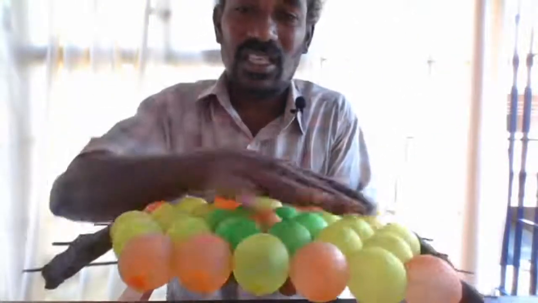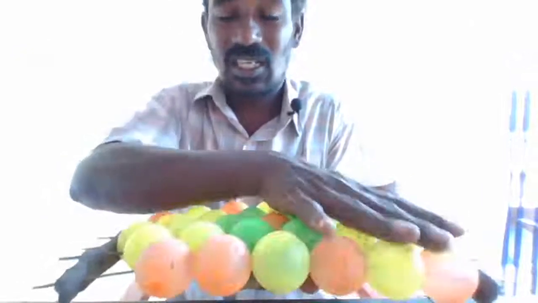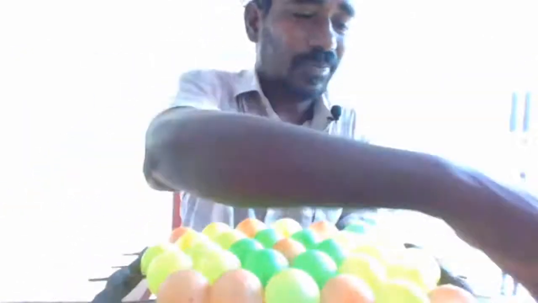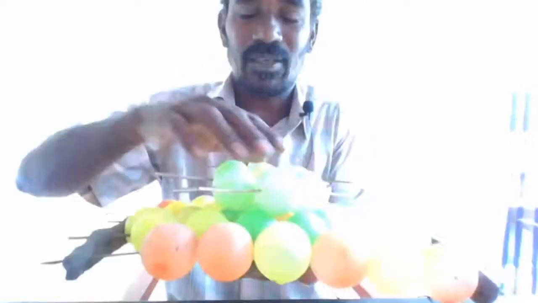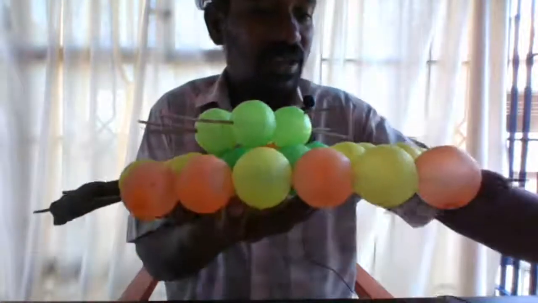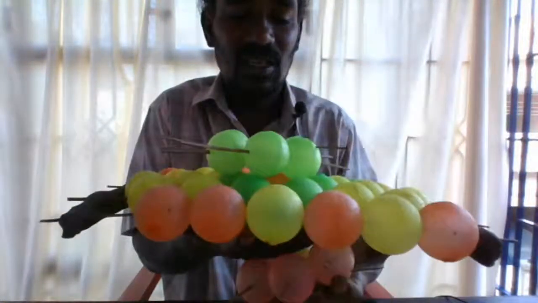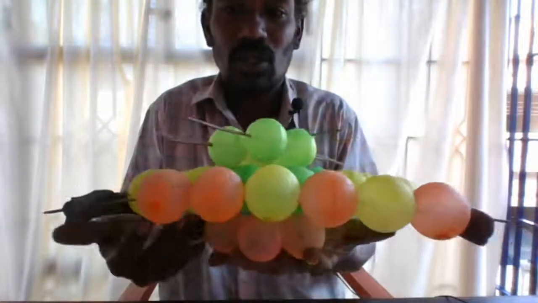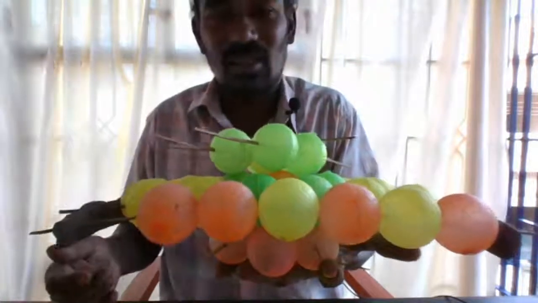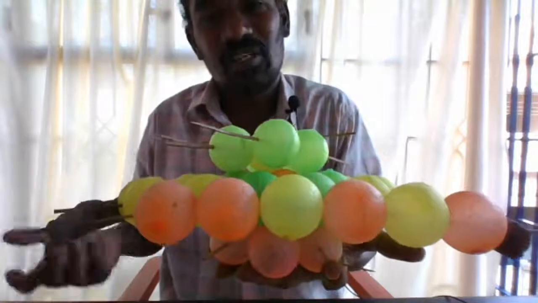Lattice means it contains many layers. This layer continues to infinity. It is another layer. Now we will keep the next layer. We will go on constructing the layers like this. It will end at infinity.